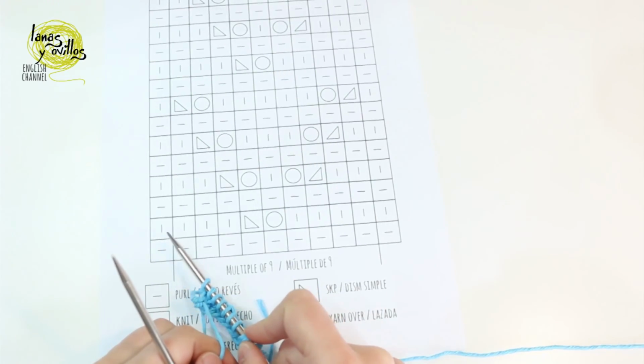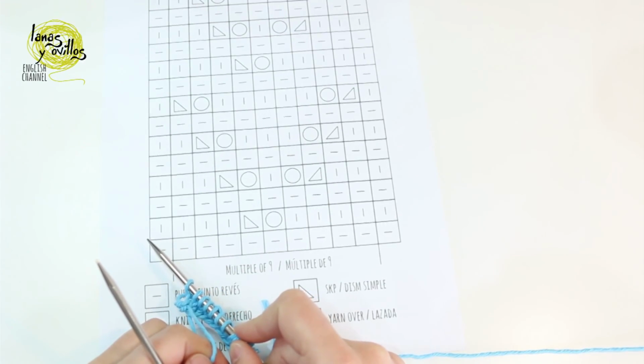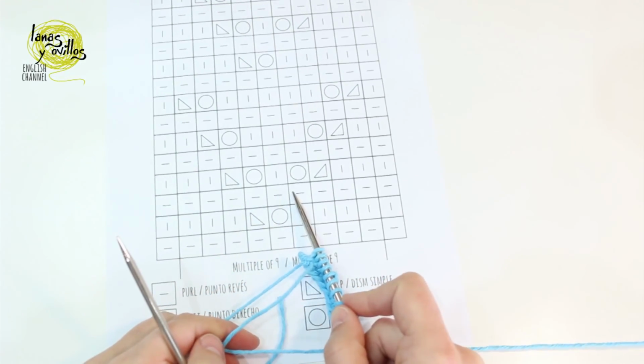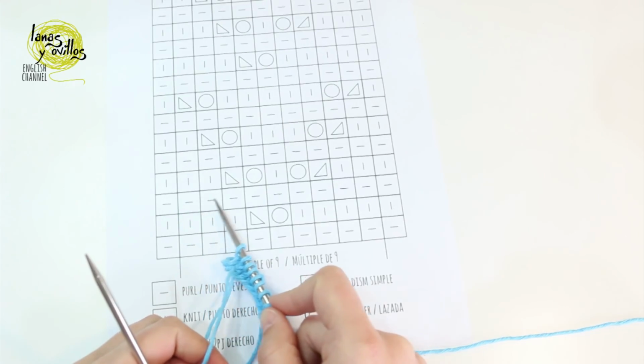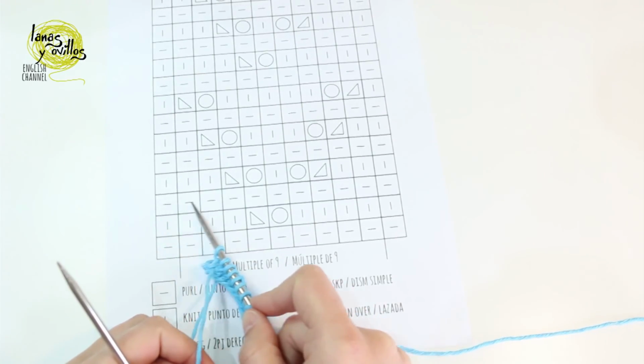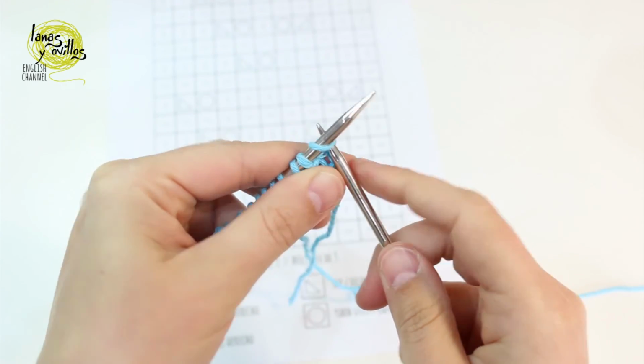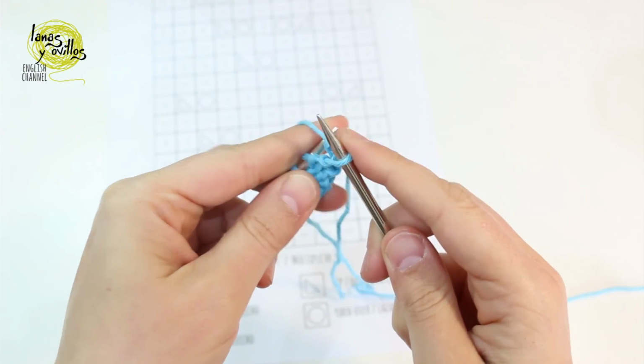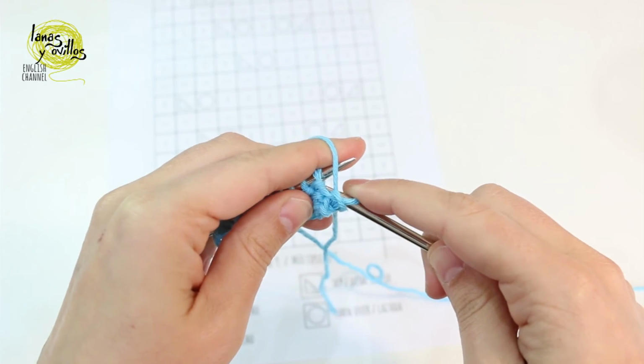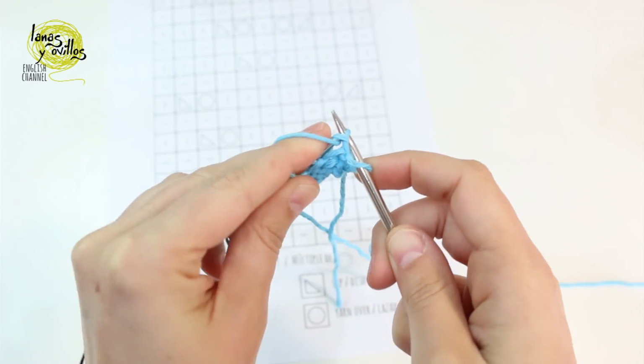Row number 3. Remember the odd rows from the left to the right. In this case, we have to purl all the row. Take the edge stitch and purl all the row. And work purl stitch to the end.